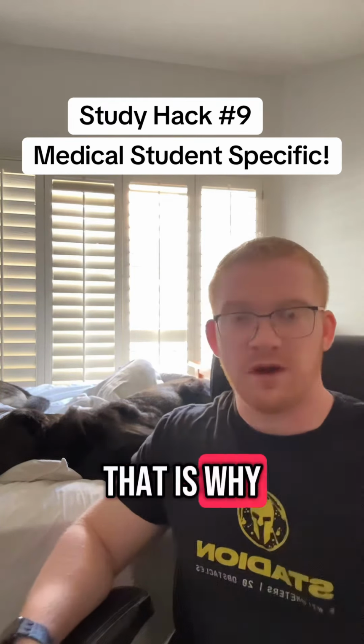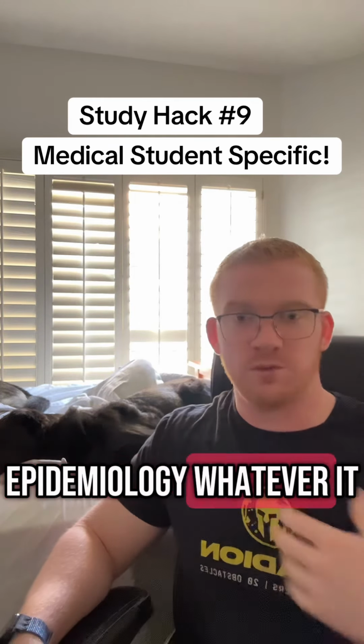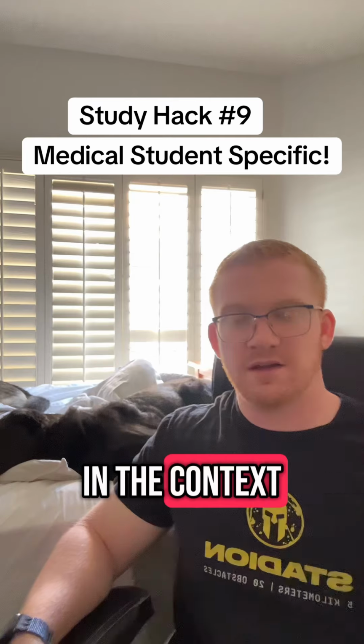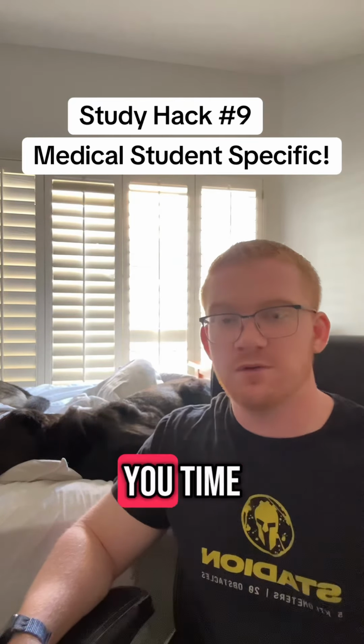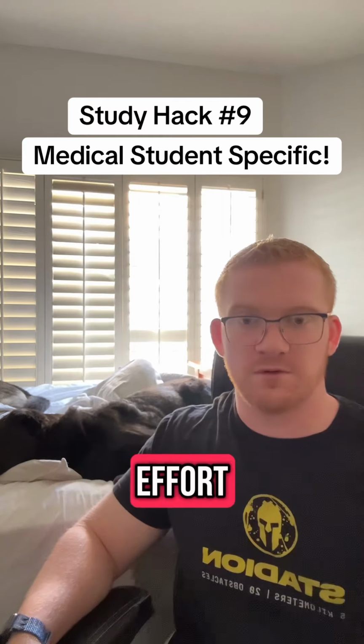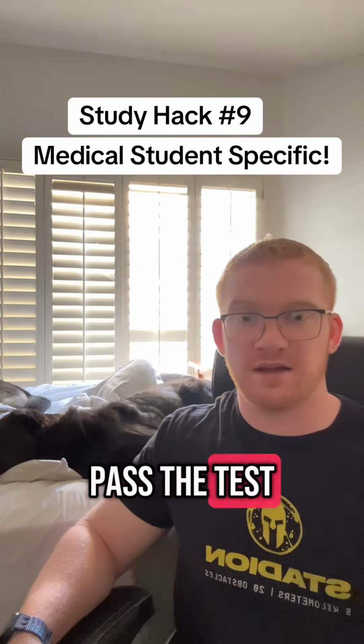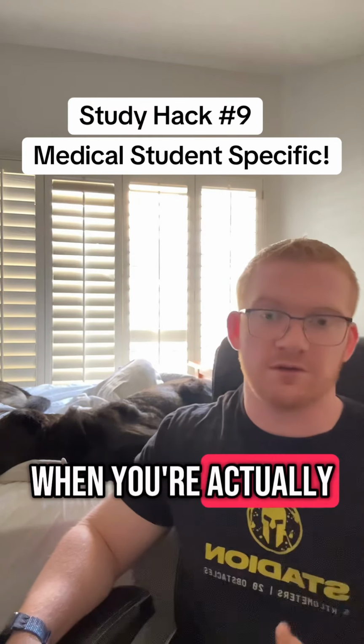That is why it is vital for medical students to learn stuff like what they're learning, pharmacology, epidemiology, whatever it is, in the context of treating patient pathology. It is crucial. It will save you time, save your cognitive effort, and you will pass the test and do well when you're actually treating patients.